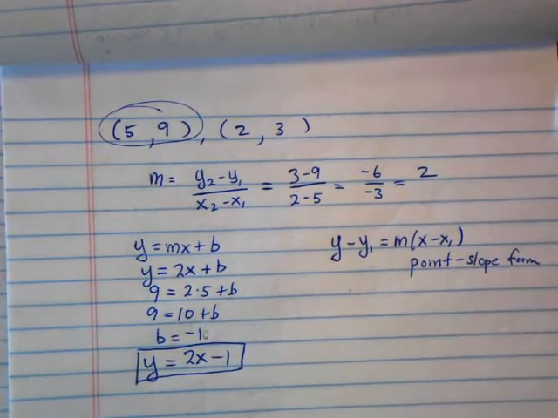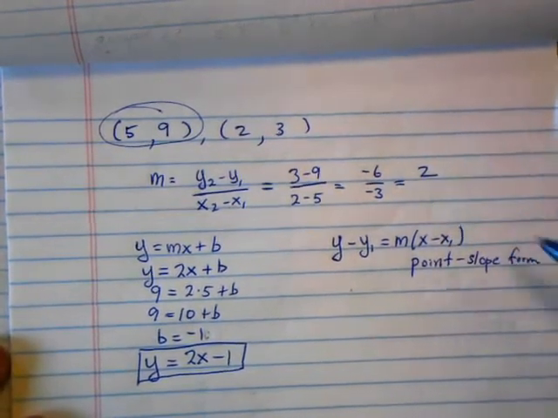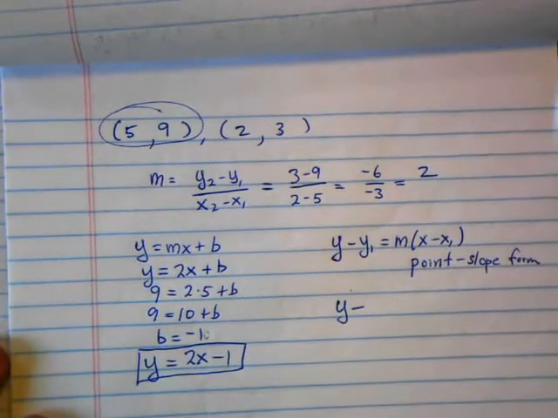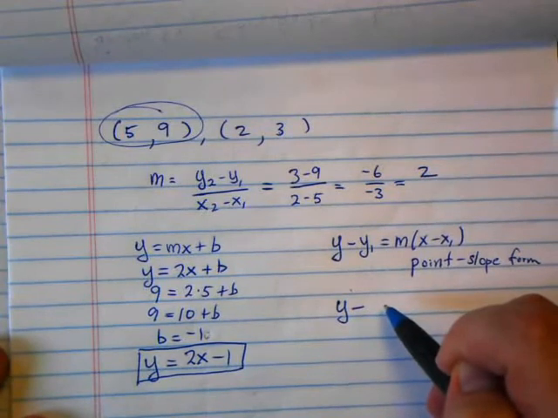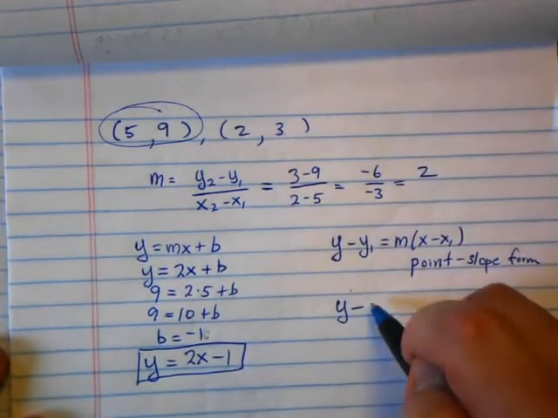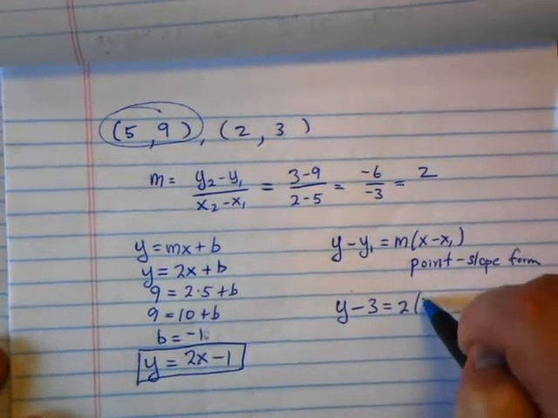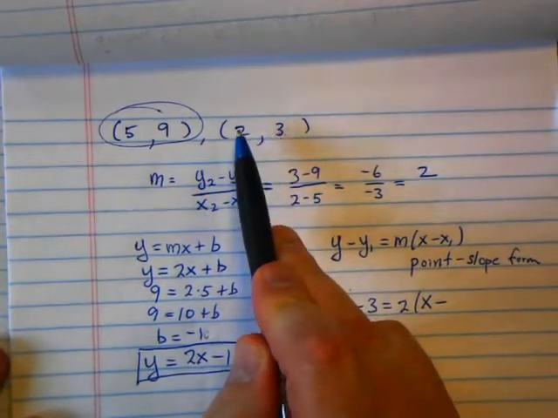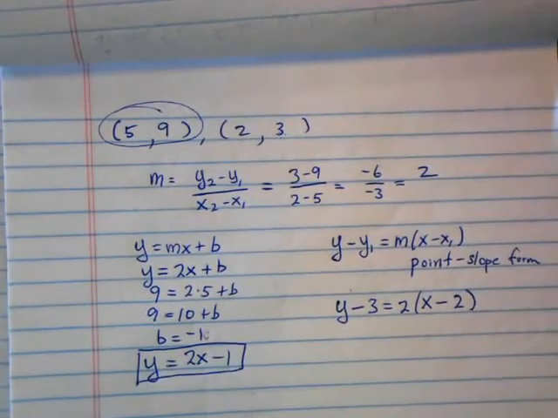And again, this is the way I prefer to do it when the slope is a fraction. Because all I have to do, I go y minus, and I pick one of my y numbers. Which y number do you like? 2? 2's not a y number. 3? 3 is a y number. Y minus 3 equals, my slope was 2, times x minus, since we use 3 for our y number, we have to use 2 for our x number. And there's the equation of the line.